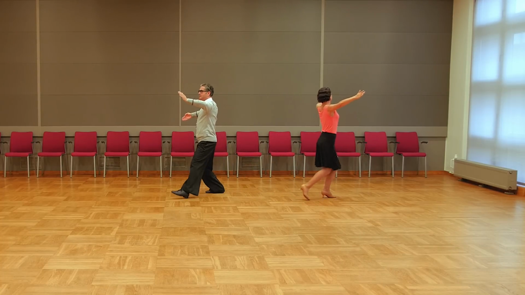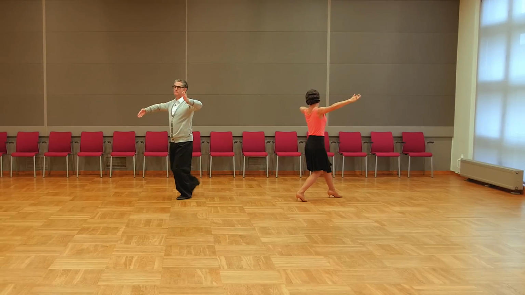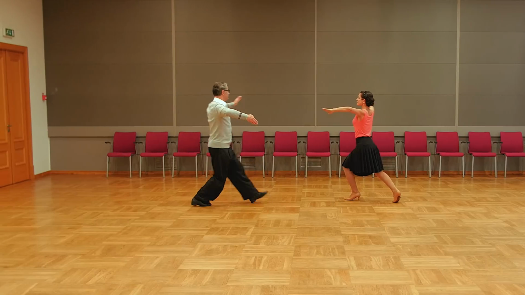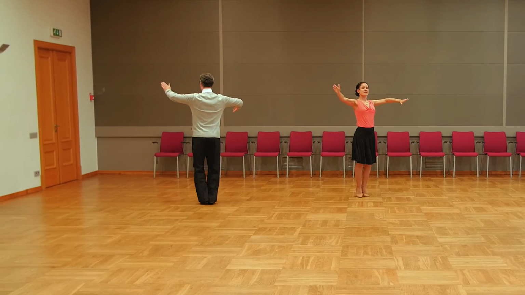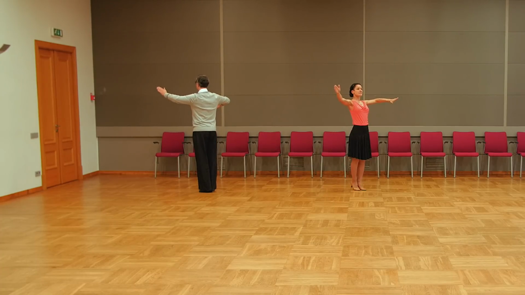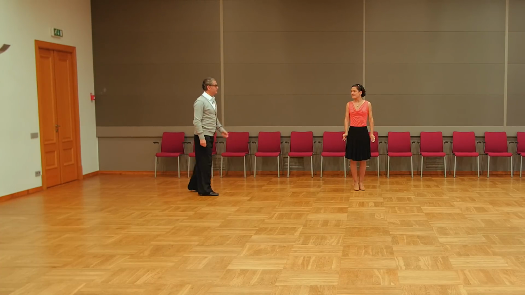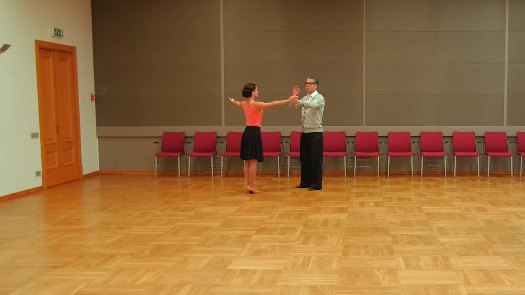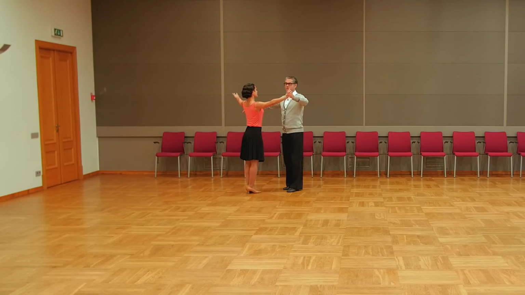Reverse turn and boom and continue. And tsa and continue. And tsak and continue. Okay. Now we will try to do it together. This time without stopping, but we are conscious of central position.